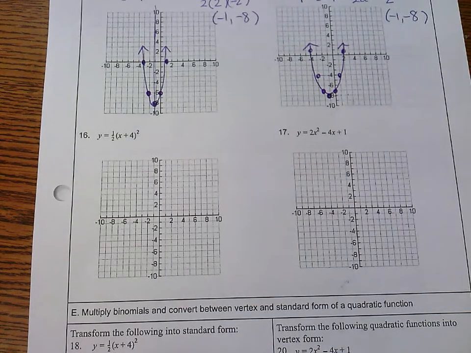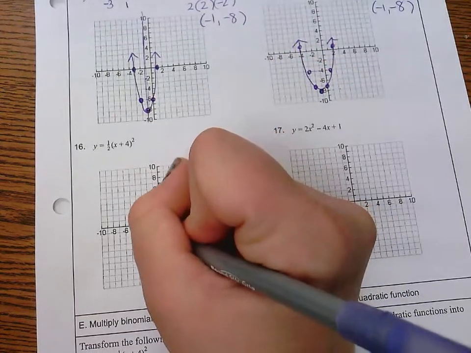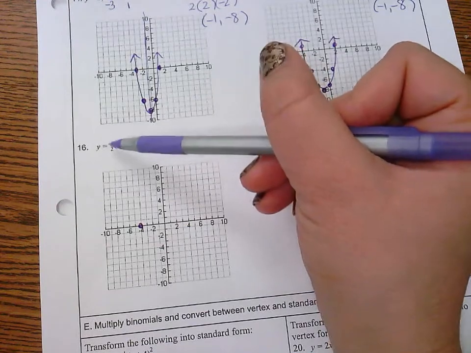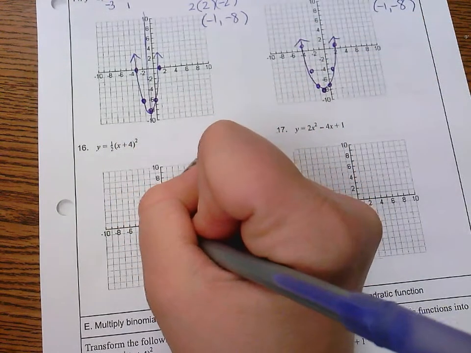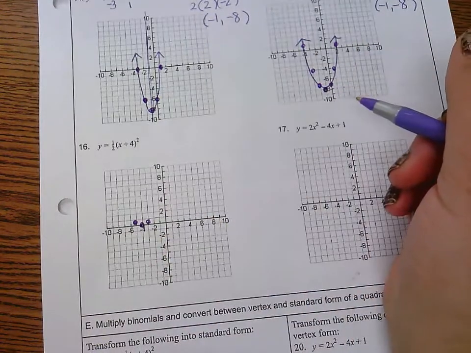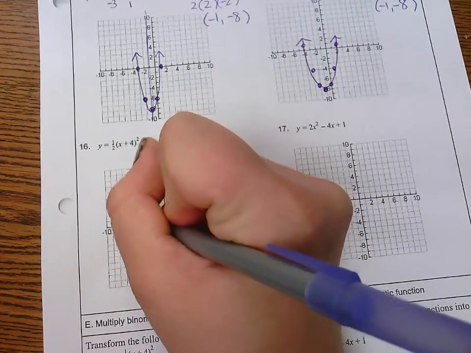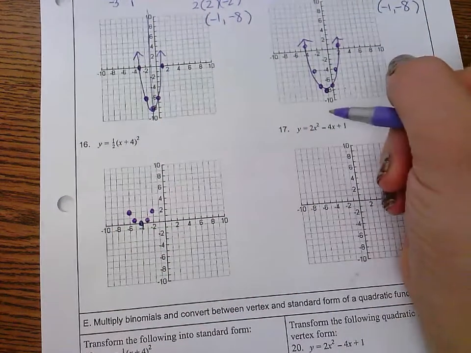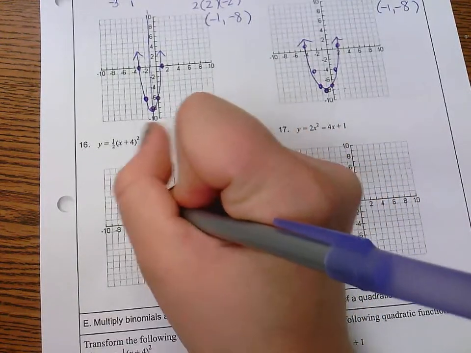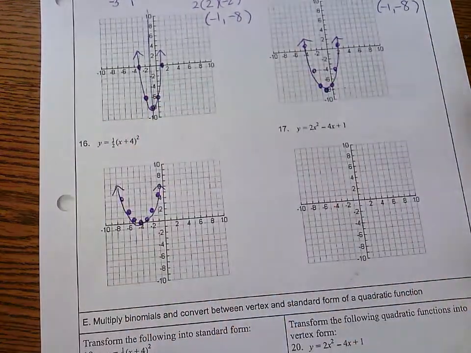Number 16 is in vertex form, going left 4. So my vertex is at -4, and this time I'm shrinking my graph half as tall. So normally I go over 1, up 1. This time I'm only going to go up a half. Normally I go over 2, up 4. This time I'm going to go over 2 and up 2. Normally I go over 3 and up 9, so I'm going to go over 3 and up 4 and a half. Half of 9 is 4 and a half. So this has been shrunk, it's half as steep.